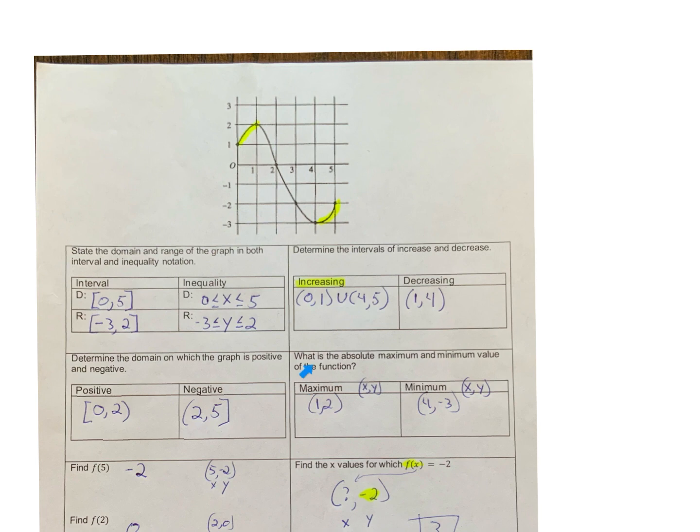Let's see, and then we have what is the absolute maximum and minimum values of this graph? Okay, well, the maximum value is the high point, and the high point is at 2. It's technically at 1, 2. X is 1 and y is 2. So this is just listed as an x and y. This is not an interval notation. And the minimum, same thing, it's this point right here. That's at 4, negative 3. So 4, negative 3, that's the x and y value.